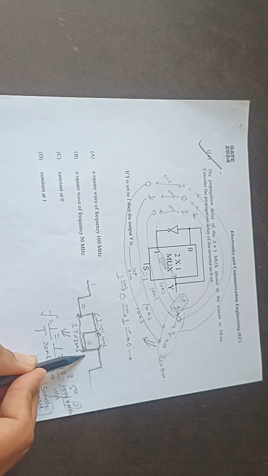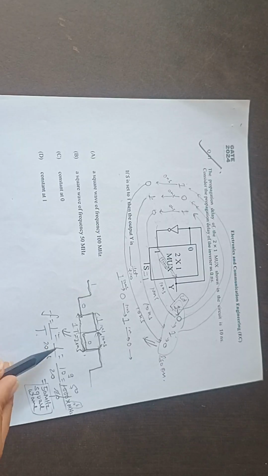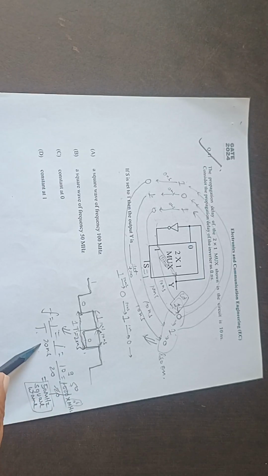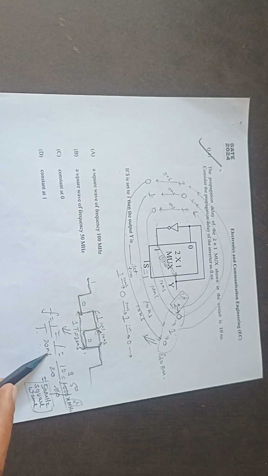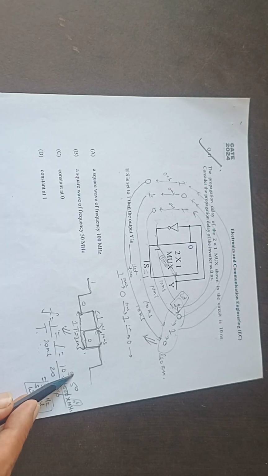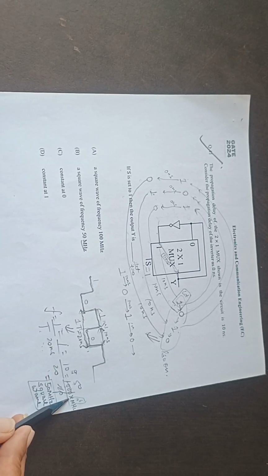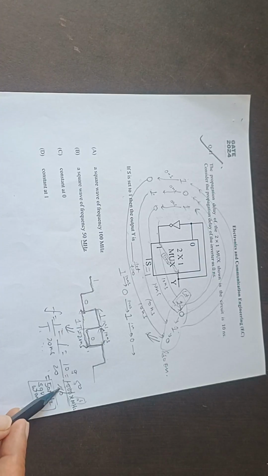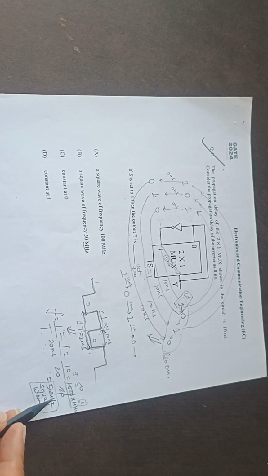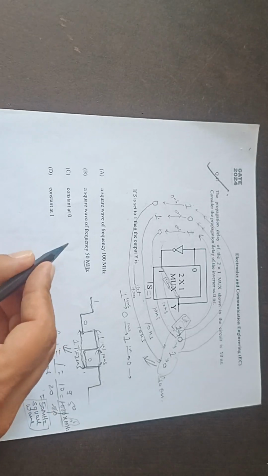So you can see that one time period of the output is 20 nanosecond. So frequency is 1 upon time period, so 1 upon 20 nanosecond. So 20 into 10 raised to power minus 9, so it will become 10 to power 9 upon 20. Now we need to find the answer in megahertz, so we can write it as 10 power 3 into 10 power 6, which is megahertz, and 1000 upon 20 is 50, so it will be a 50 megahertz square wave. So B is the correct answer.